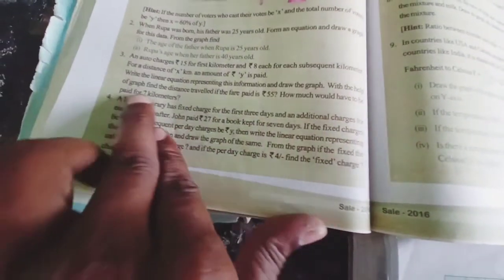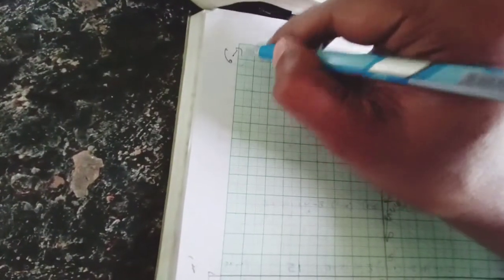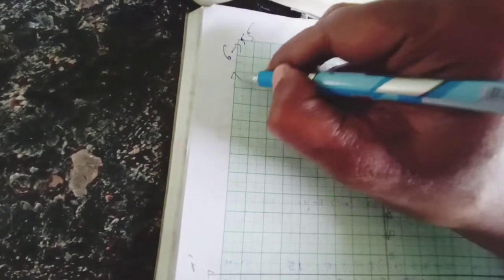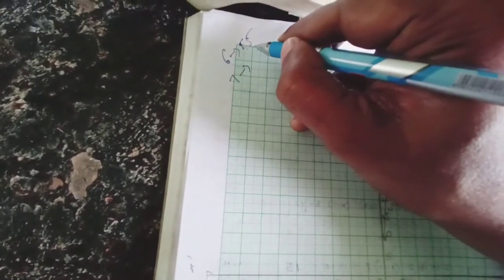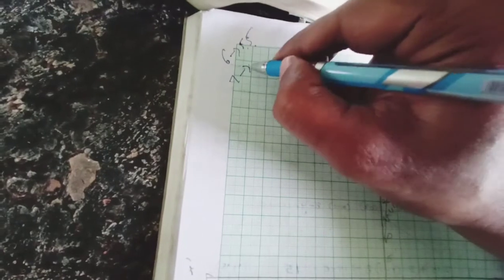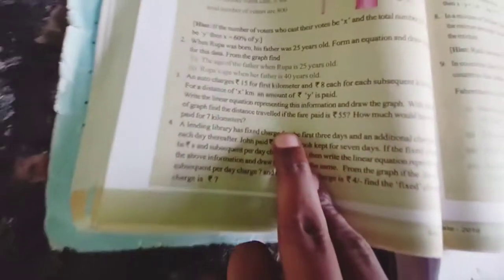Then the next question they asked: how much would he have to pay for 7 kilometers? For 6 kilometers we are already paying 55 rupees. For 7 kilometers, so this 55 plus 8, 63 rupees will be paid for 7 kilometers. That is the answer. Here they ask two questions.